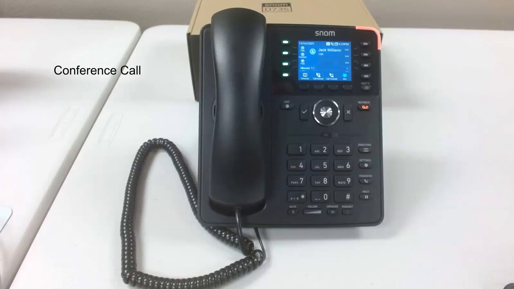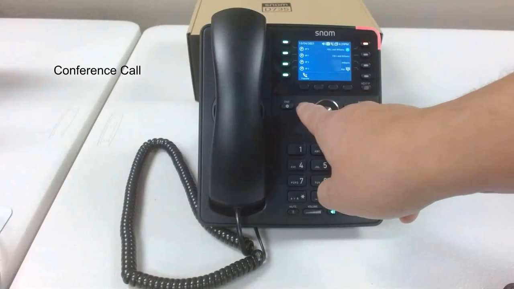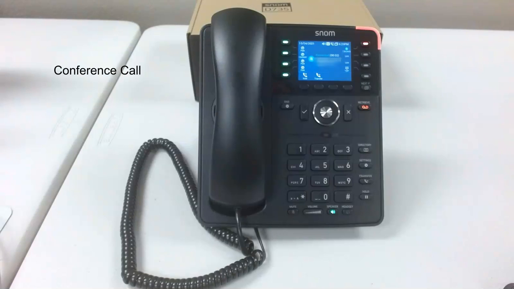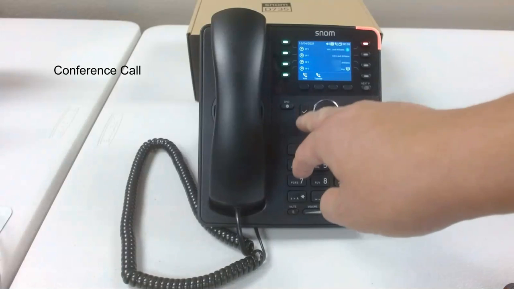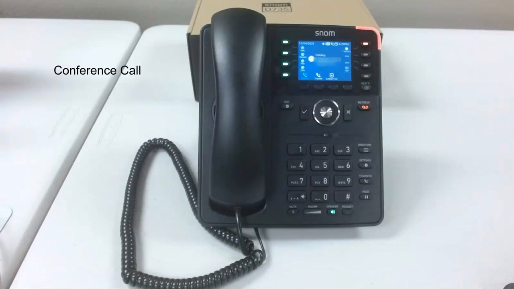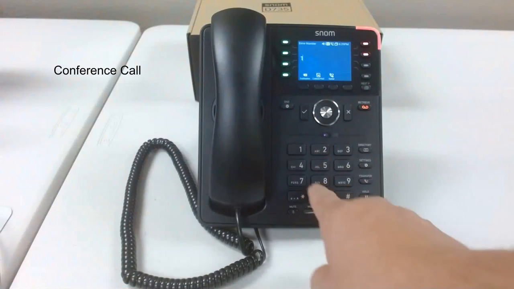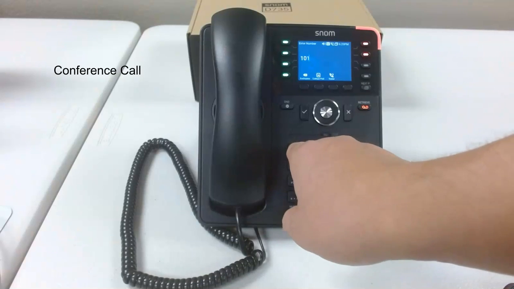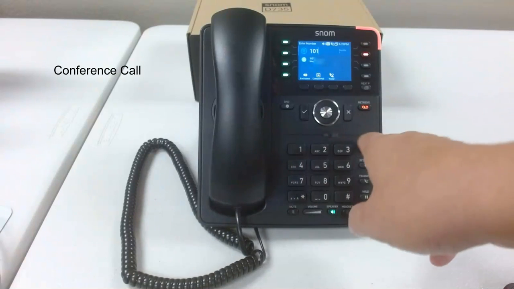Now what about a conference call? We can do a three-way conference. After we answer a call and we want to get a third person involved in our call here, what we can do is put this first call on hold. Once they're on hold, we can dial the third party. In this case, I'm just going to dial another extension.